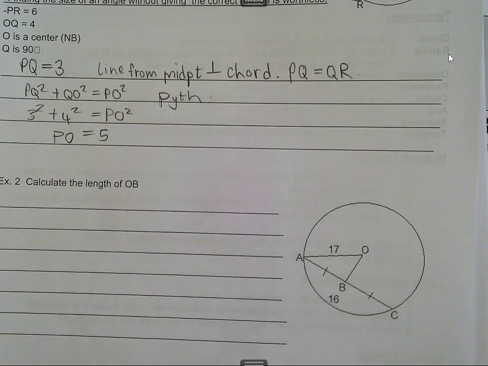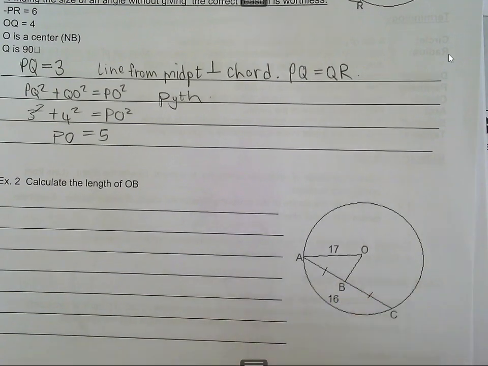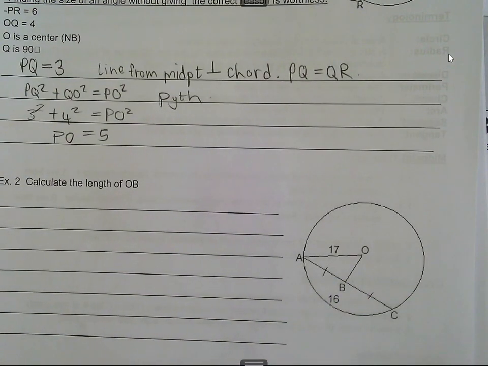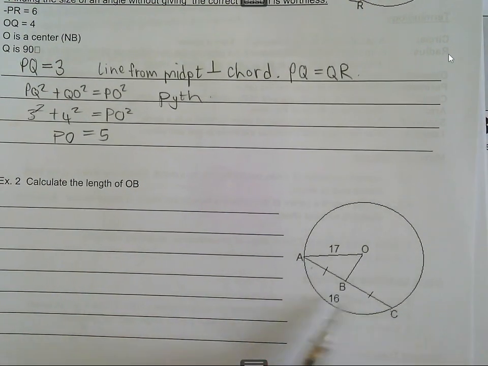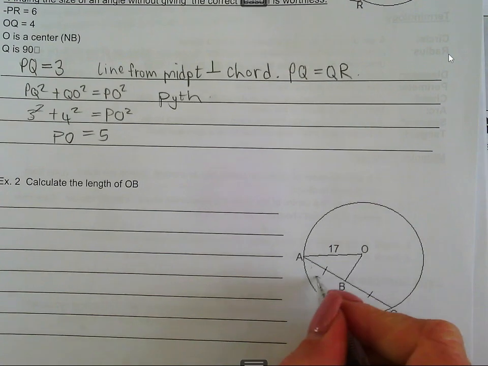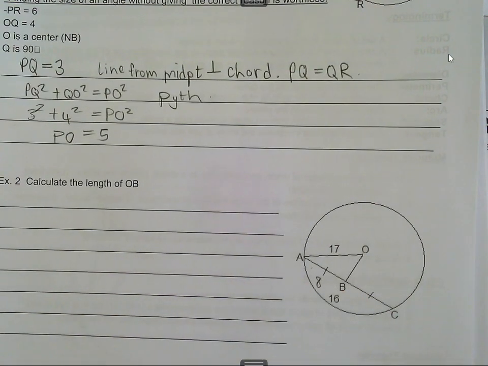I need to calculate OB. No, I cannot do Pythagoras. Why not? I have two known sides. They have shown me that this one is equal to this one and the whole one is 16, so I know this one is 8. Why can't I do Pythagoras? There's no 90-degree angle. Do I know that there is one? Is it given? Then you must prove it.